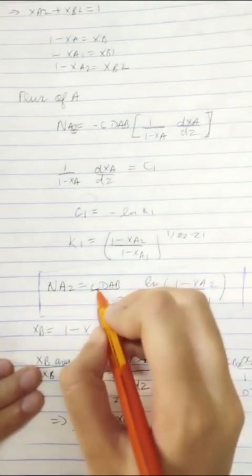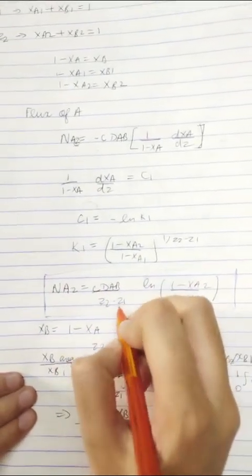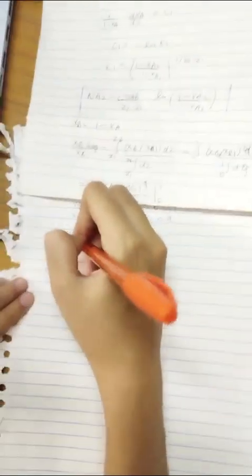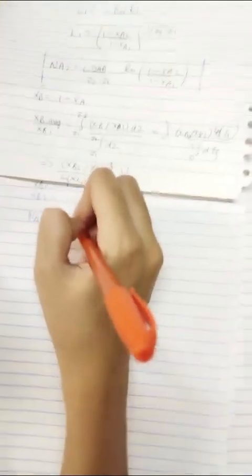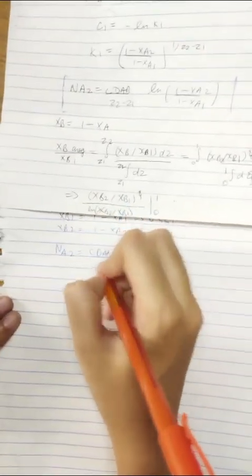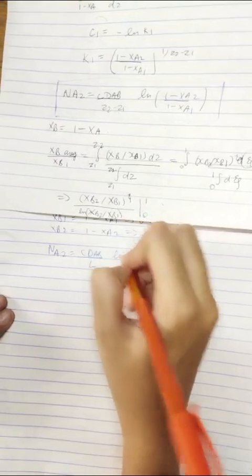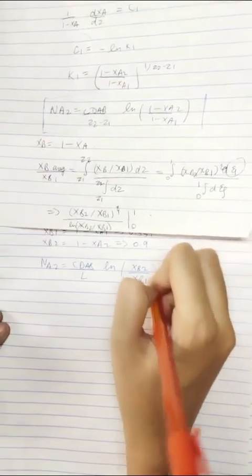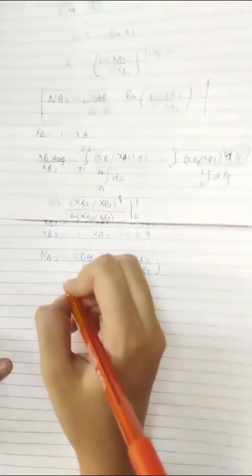What we have studied previously, that NAZ is C into DAB upon Z2 minus Z1 into ln of (1 minus XA2) upon (1 minus XA1). This can also be written as NAZ equals C DAB upon L into ln XB2 upon XB1. So we will now solve the values.